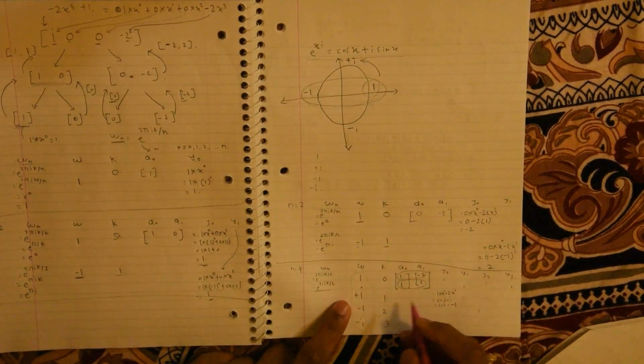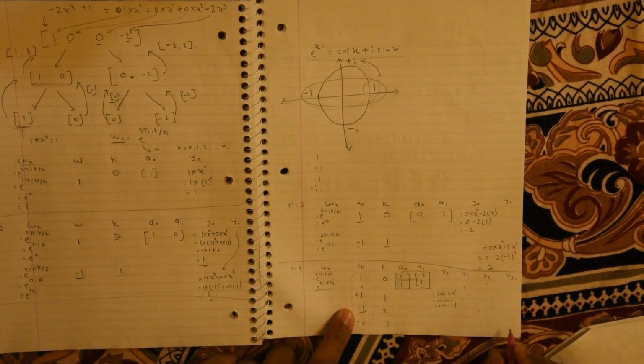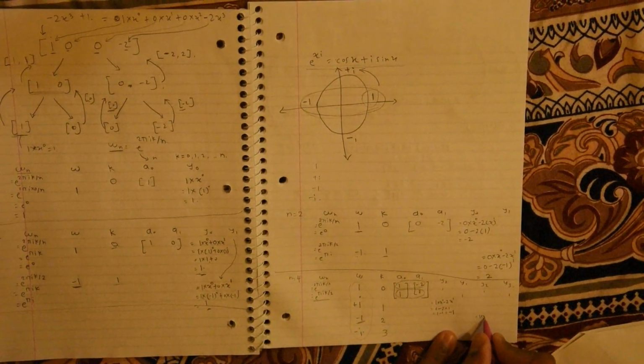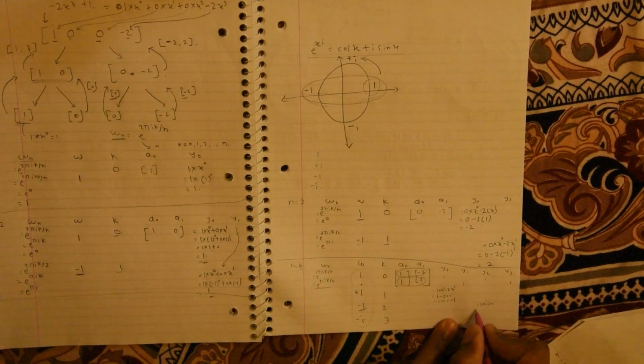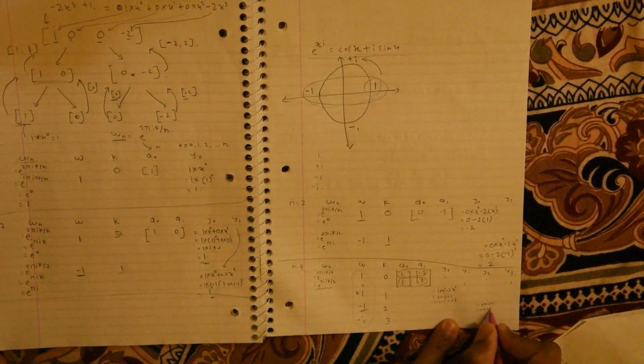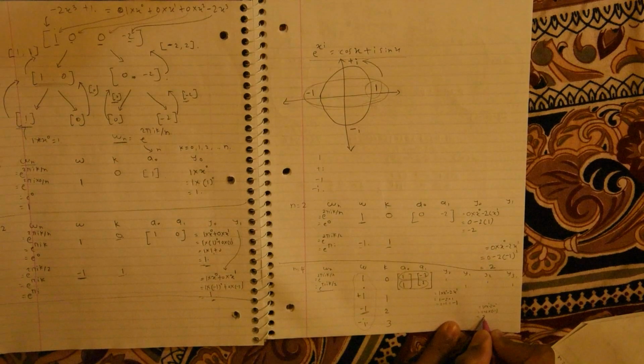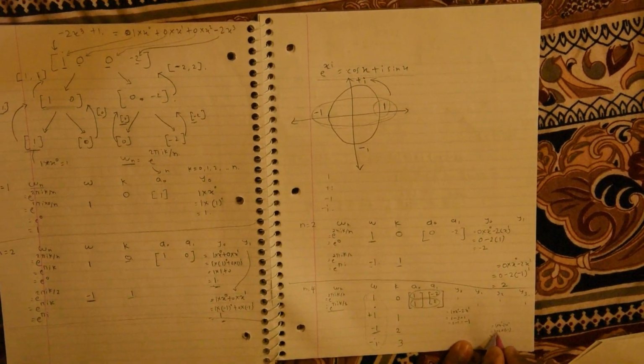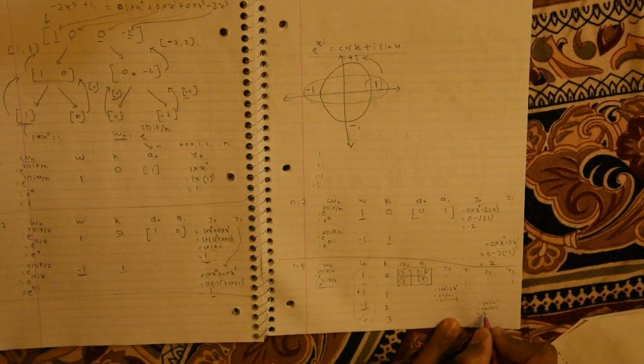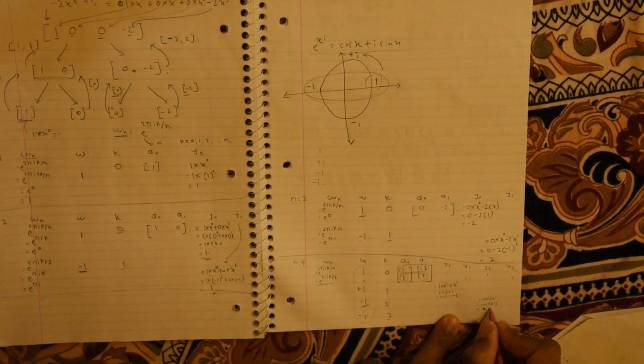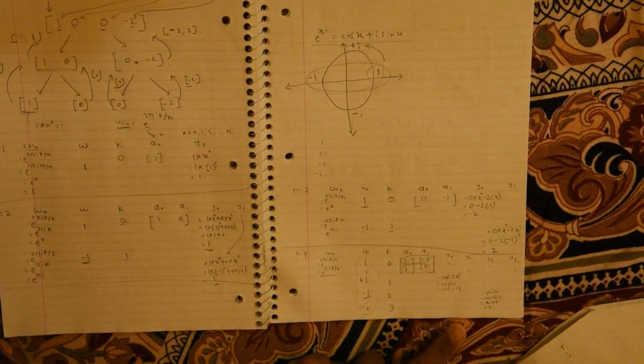Now we will take the value as minus 1. So 1 multiplied by x raised to 0 minus 2x raised to 1, so 1 minus 2 into minus 1. It will turn out to be 1 plus 2, which is 3.